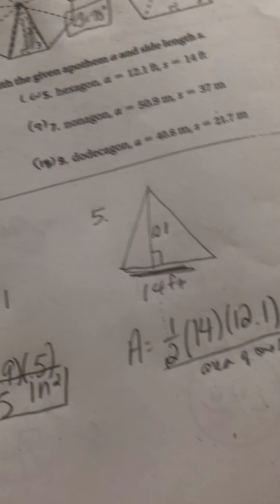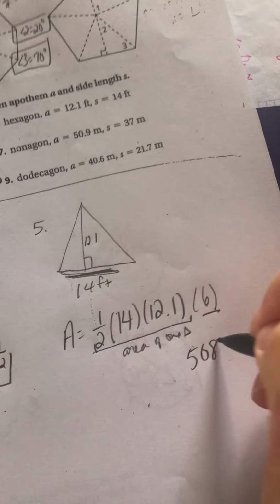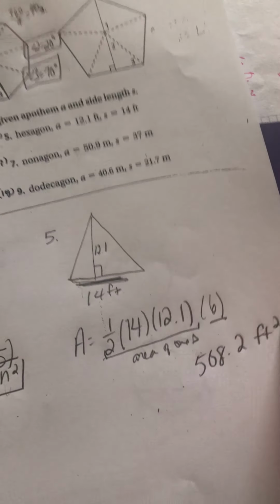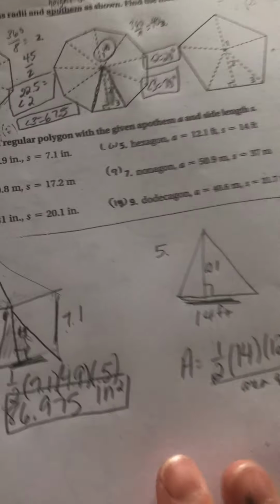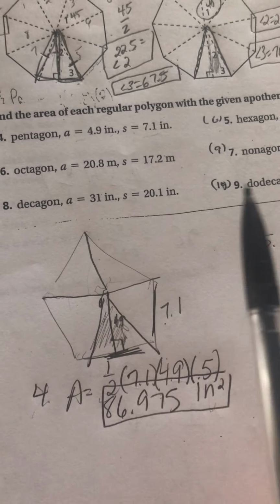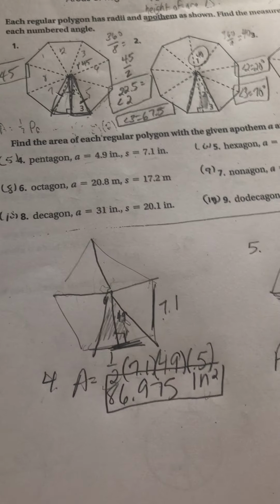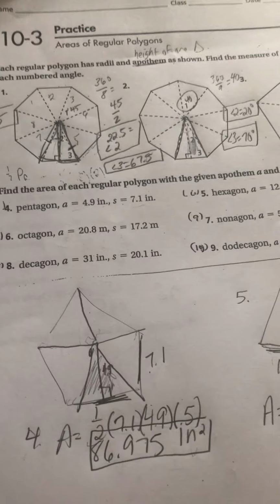That gives 508.2, and we're measuring in feet. That's how much space is on the inside of that hexagon. Again, we find the area of one triangle and then multiply that by the number of triangles there are, and the number of triangles is the same as the number of sides.